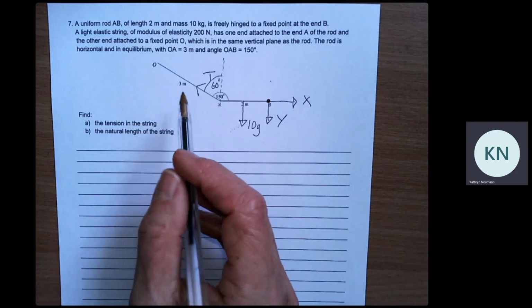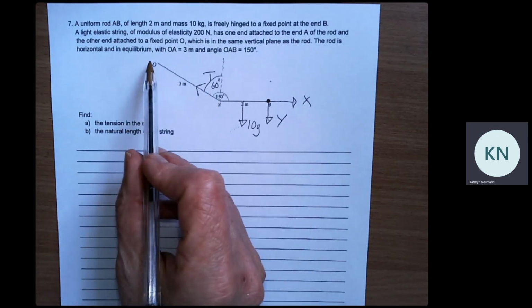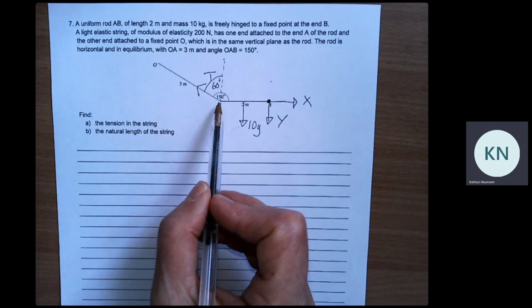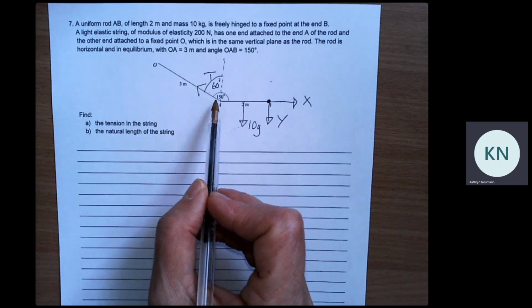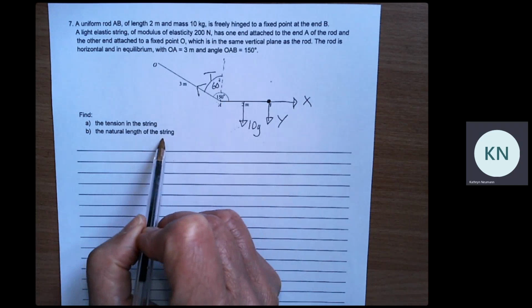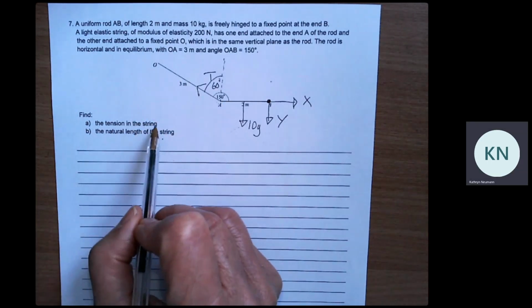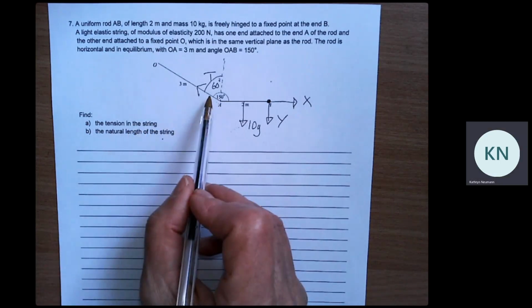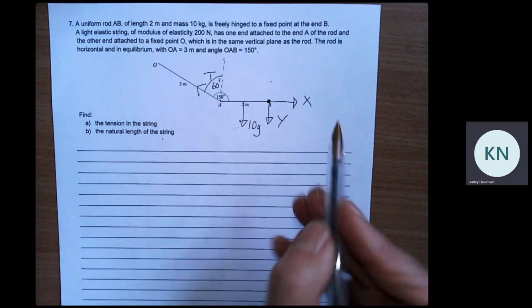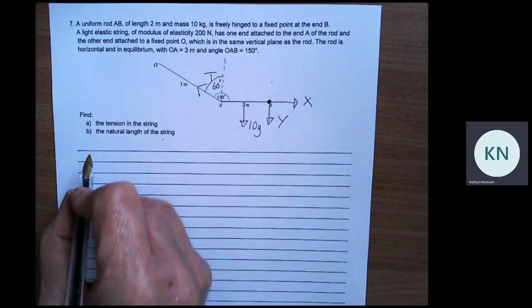So what we need to think first of all is, could we find the tension in the string using Hooke's law? Not yet, because we don't have enough information. We know that this is equal to 3 meters, but we don't know the natural length of the string. So that's going to make it hard to work out using Hooke's law to start off with. But what we can do is take moments about the hinge. That's often something you do in mechanics questions.